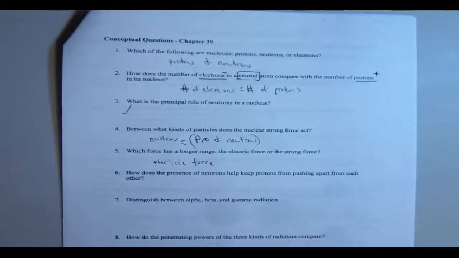How does the presence of neutrons help keep the protons from pushing apart from each other? This is another one where I'm going to talk to you about the answer, but I want you to find it, so you can formulate it and shape it in your head. Sometimes some things are hard to get unless you see a few definitions of them, see a few examples, and that way your mind can put it together.